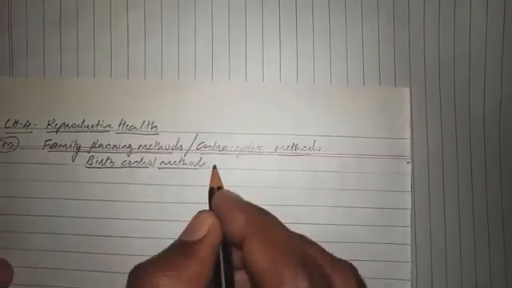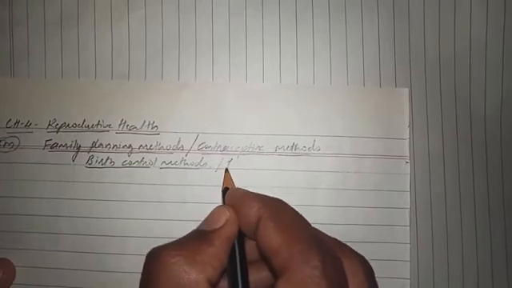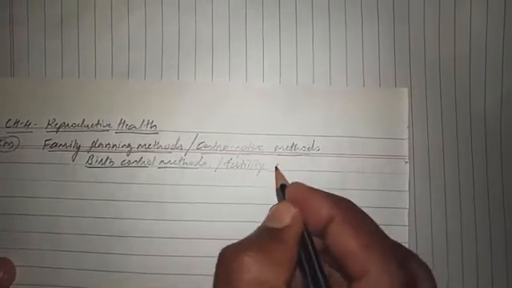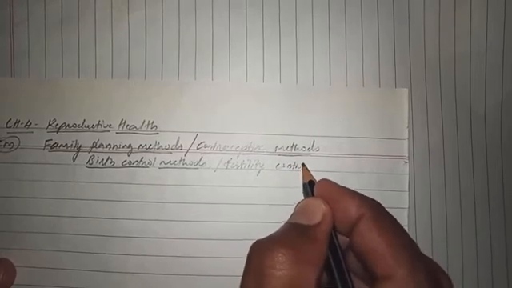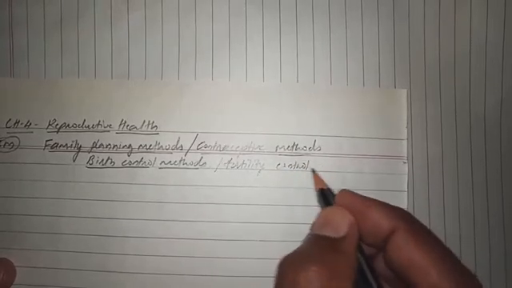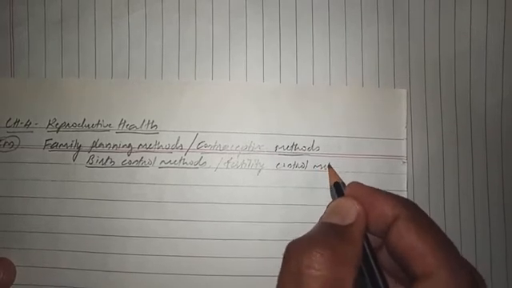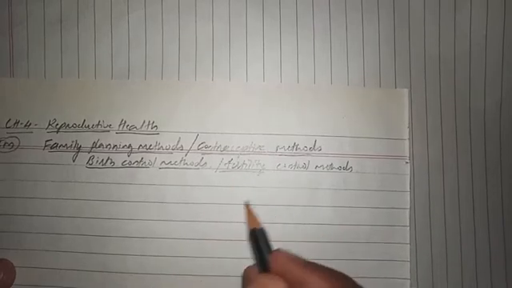Sometimes we may also use fertility control methods. Fertility control methods are the methods which are used to control the fertility. There are different methods, which are classified in different ways.